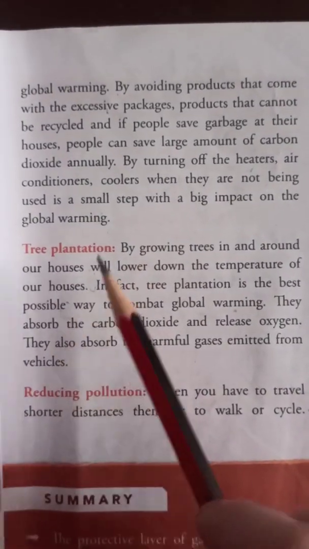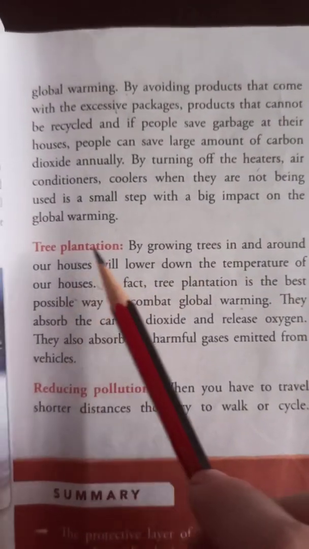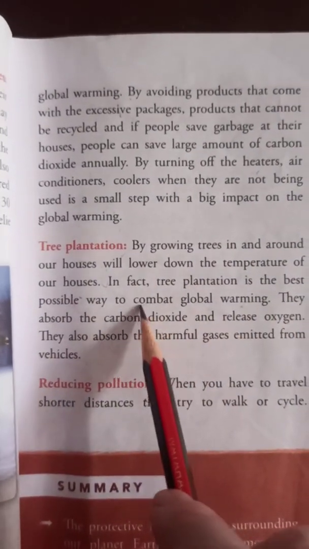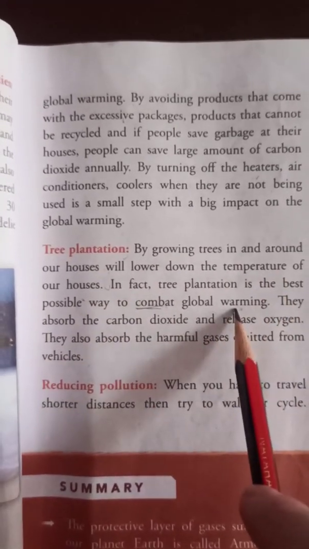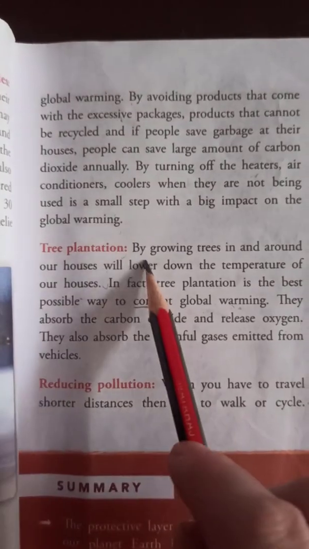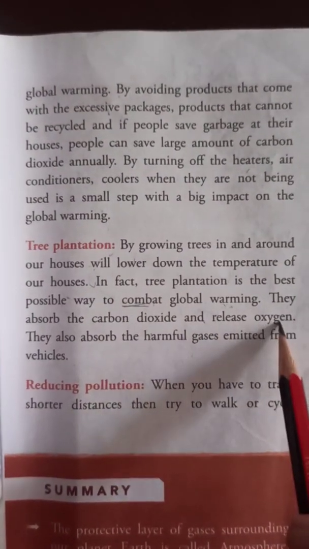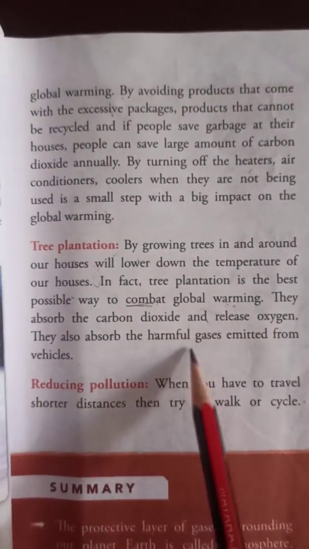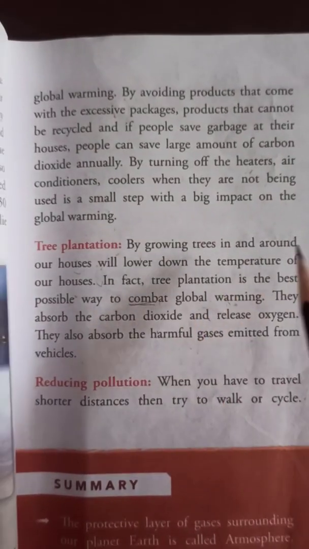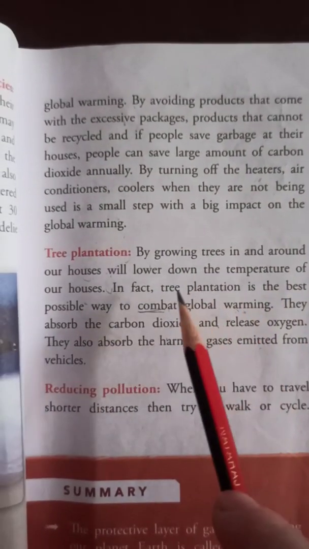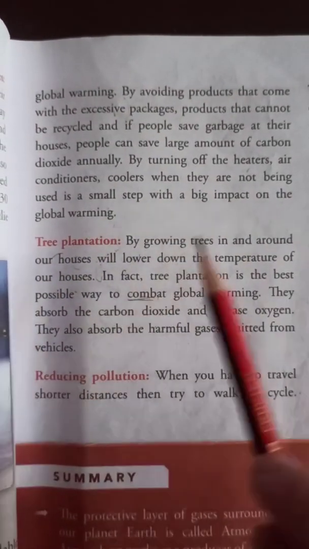Then planting trees. We need to plant more and more trees, because tree plantation is the best way to combat, to balance global warming. Trees absorb carbon dioxide and release oxygen. They also absorb harmful gases emitted from the vehicles. Trees also lower the temperatures. And what else do they do? Trees clean the environment, they clean the air.